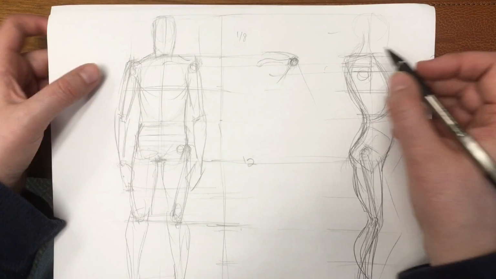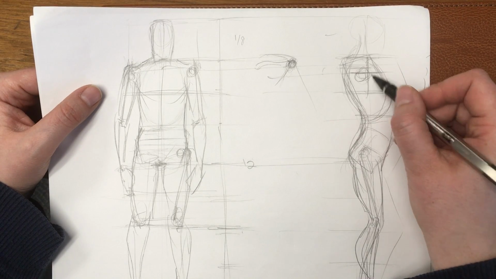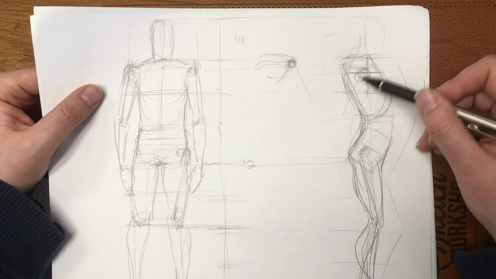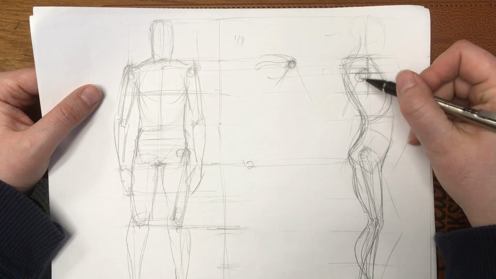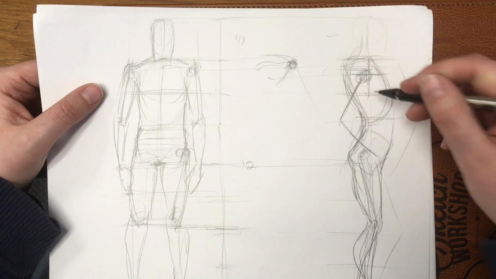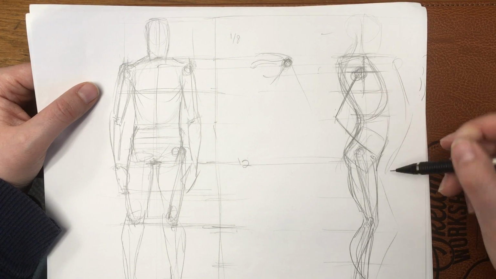Math's hard. Anyways, halfway through this portion of the rib cage, you are going to set a ball, which is actually going to be your arm, and your arm runs opposite. The back of the arm will go back, and the front of the arm, so it runs opposite the rib cage and the pelvis.